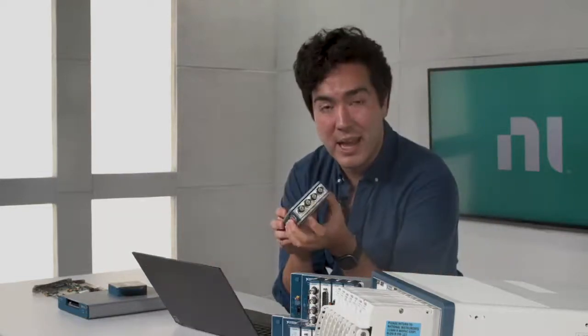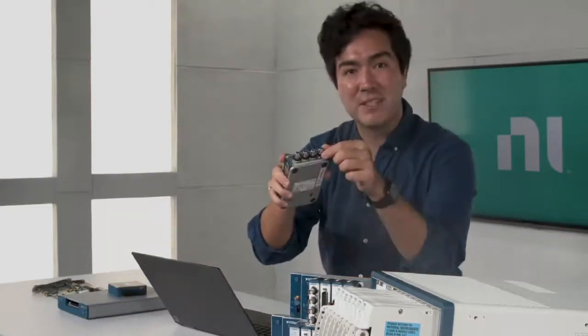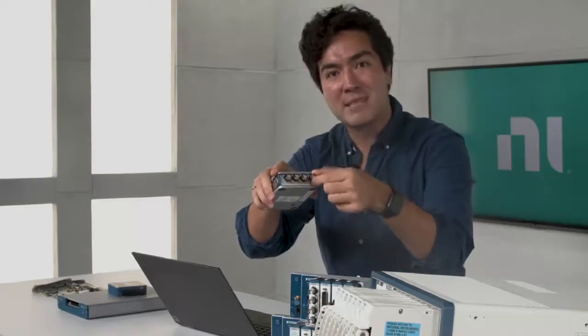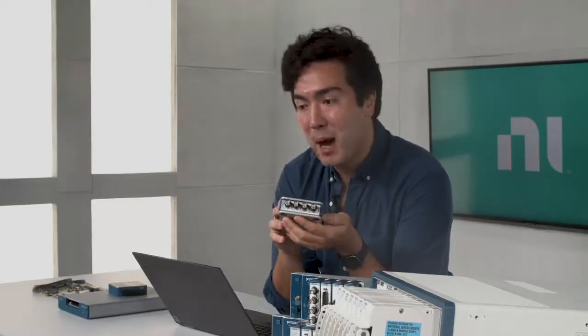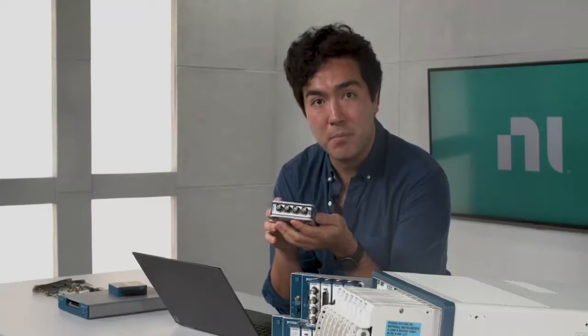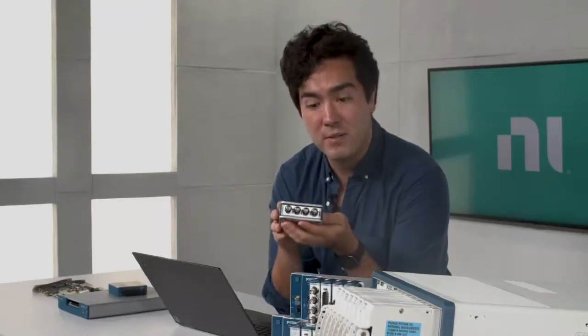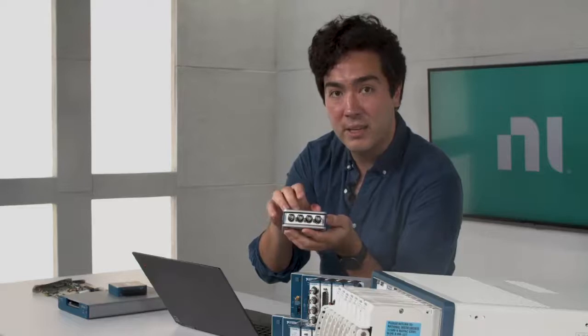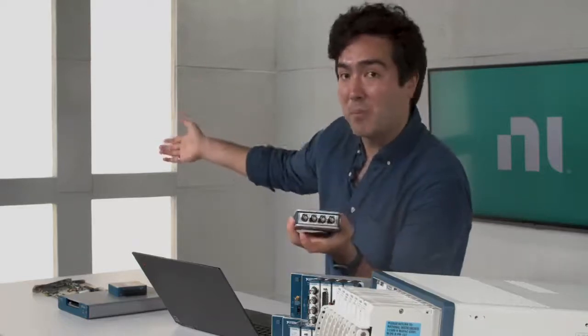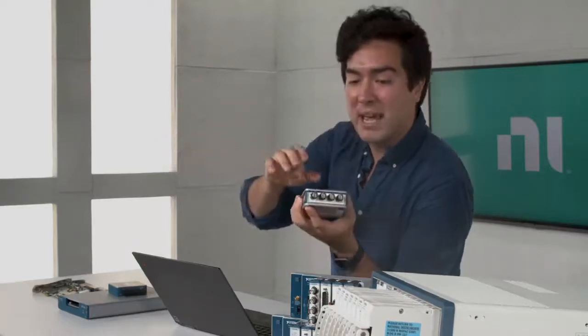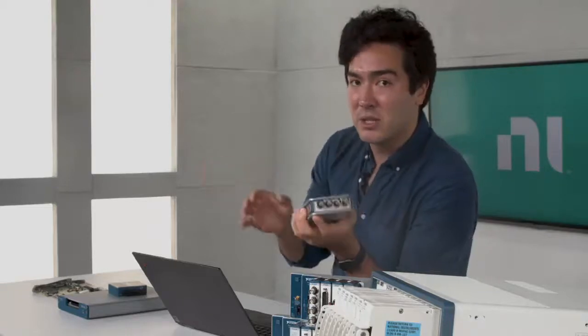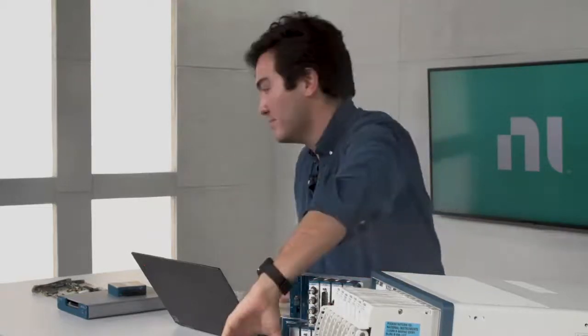BNC connectivity, on the other hand, is a little more secure. They have these little locking mechanisms, these locking pins built in. And they're very popular with certain types of applications. Microphones and accelerometers love to use BNC connectivity because that's how the sensors are outputting their data anyways. Once again, these guys provide direct connectivity, no additional accessories required.